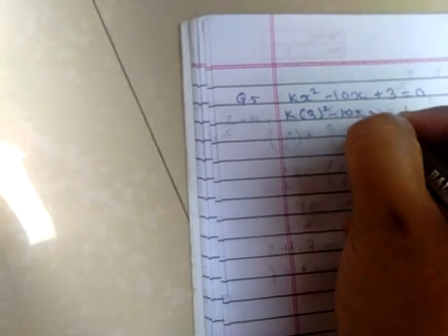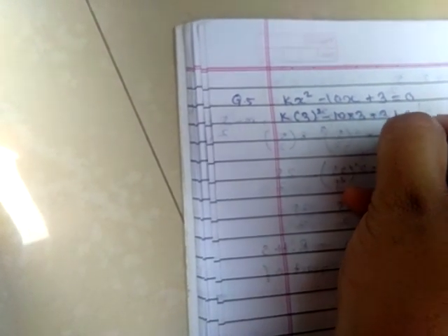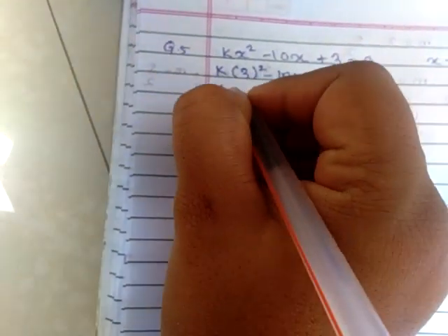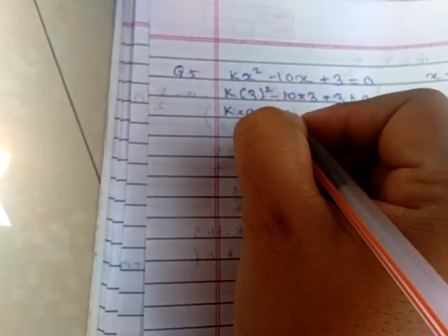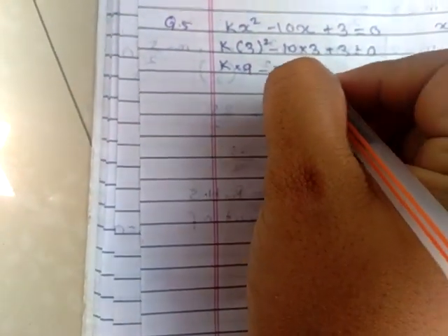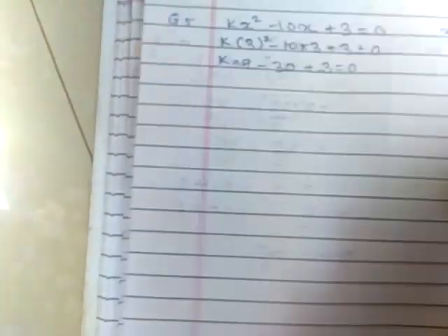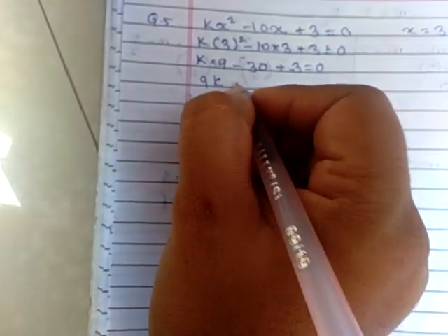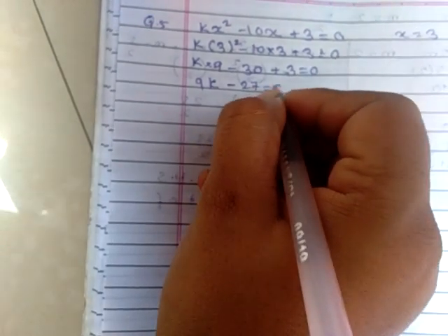So we are putting the value of x as 3. k into x square, that means k into 3 square, minus 10 into x, that means 10 into 3, plus 3 equals 0. k into square of 3 is 9, minus 10 threes are 30, plus 3 equals 0. 9k minus 30 plus 3, that means minus 27, equals 0.